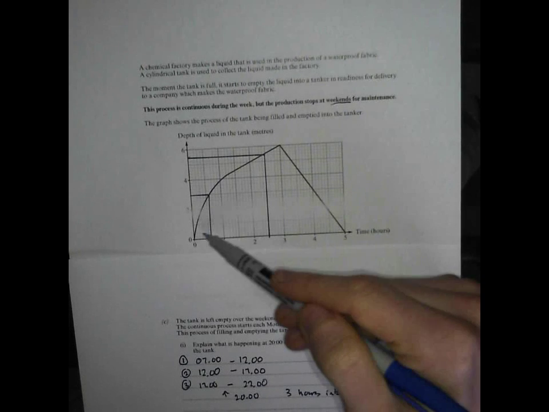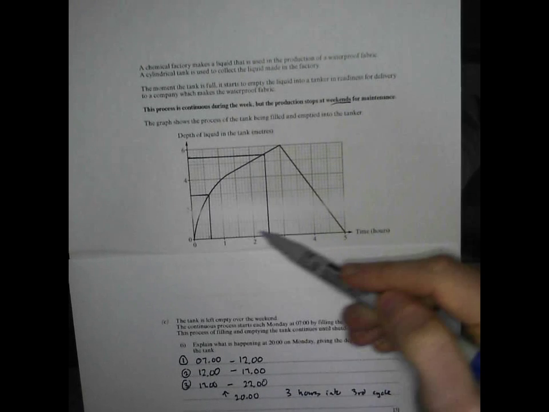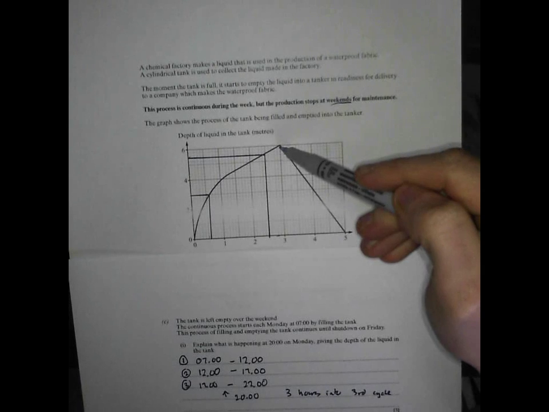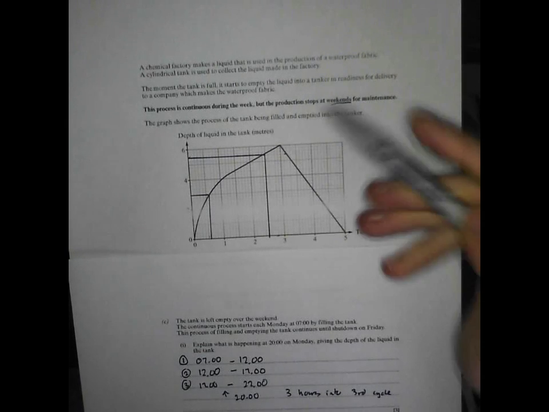So there's the start of the third cycle, 3 hours in, and the depth of the liquid is there. It's when the tank is at its fullest. So I'm going to say tank is 6 meters full. Full up completely with water. And that's not too bad. As long as you take your time and just think what the question's asking, that's actually alright.